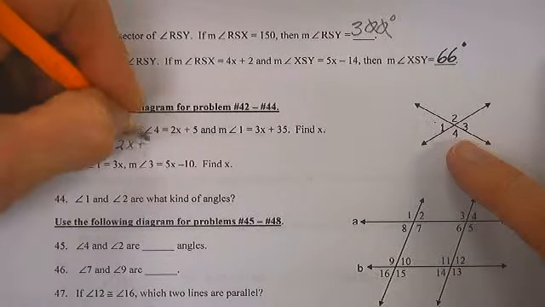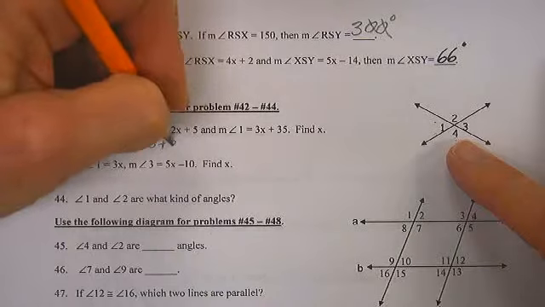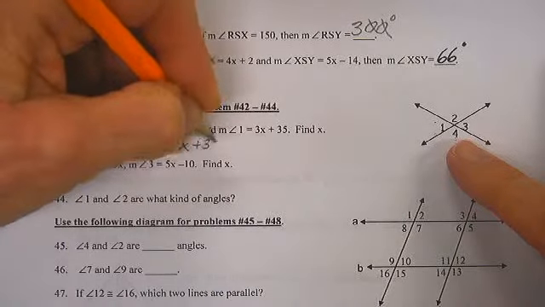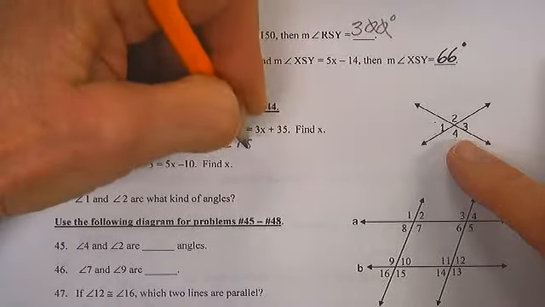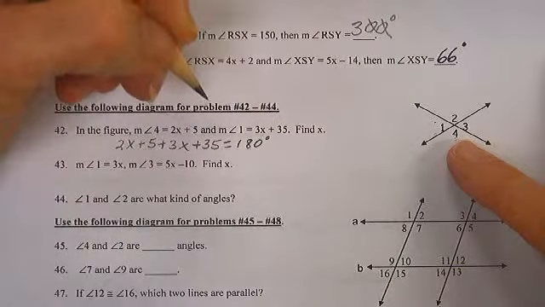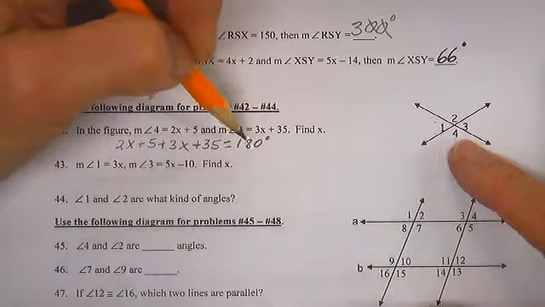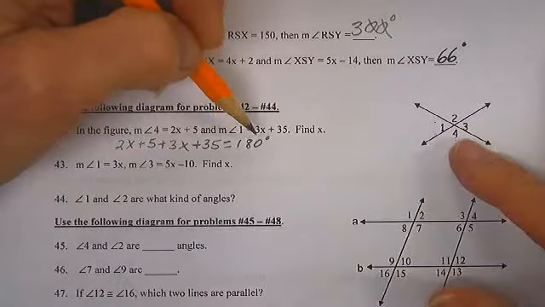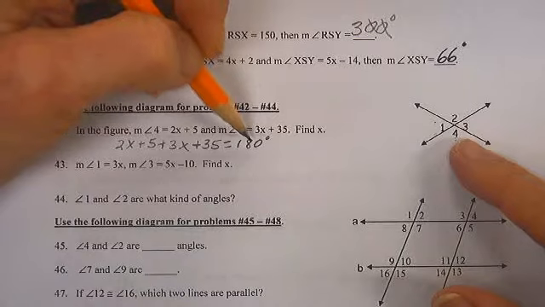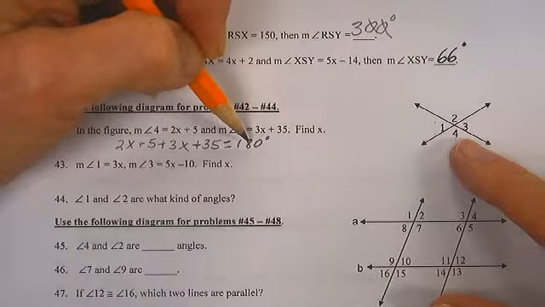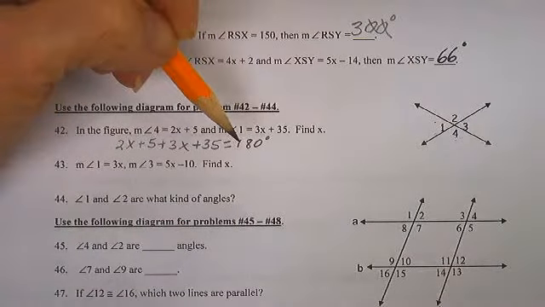2x plus 5 plus 3x plus 35 equal 180 degrees. 5x plus 40 equals 180 degrees. 5x equals 140 degrees. Divided by 5.